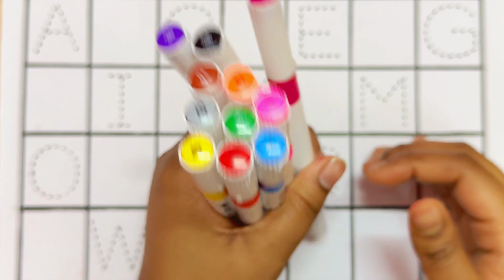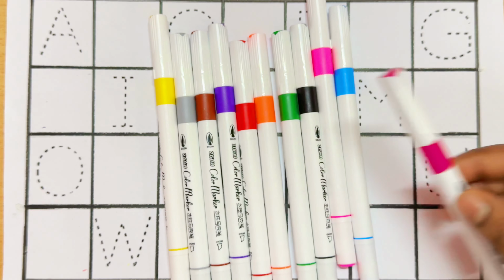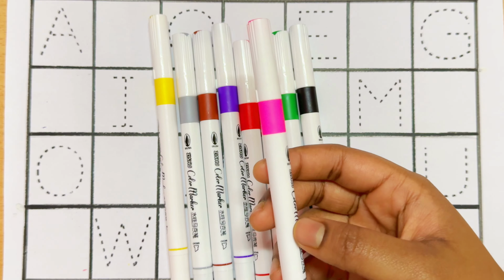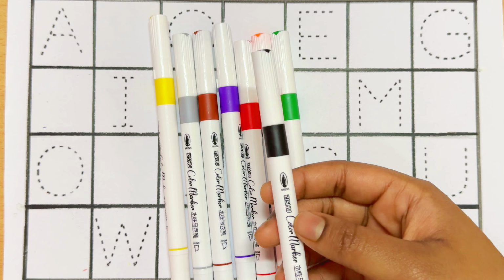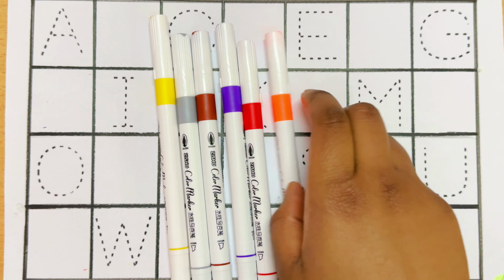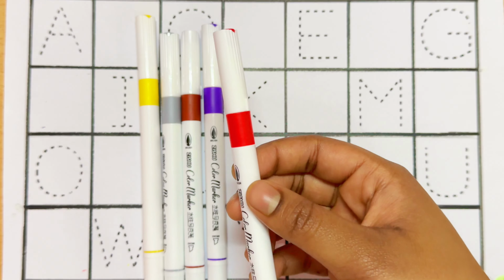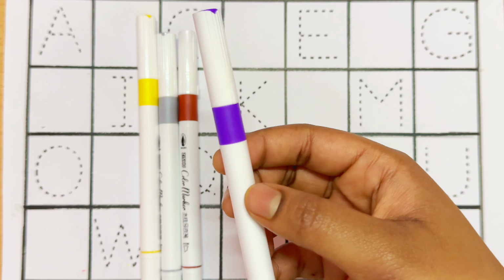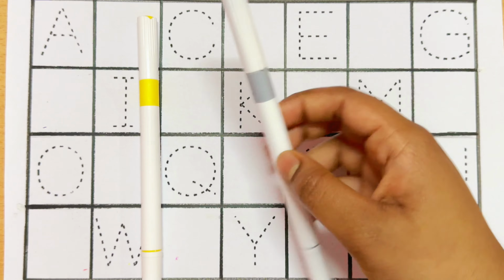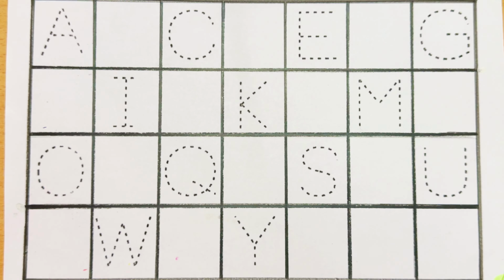Let's learn some color names. Purple color, blue color, pink color, black color, green color, orange color, red color, violet color, brown color, gray color, yellow color.